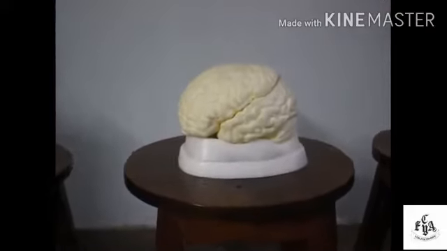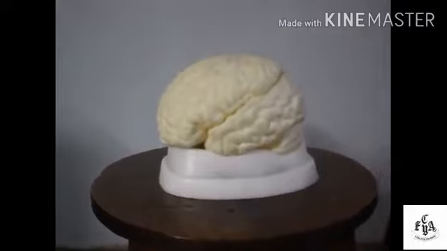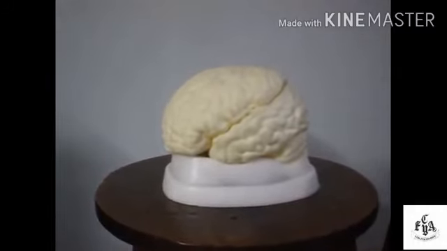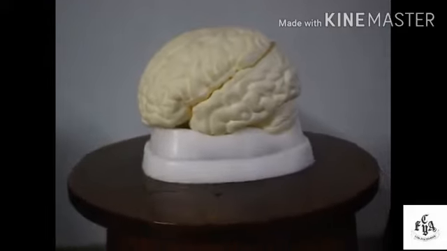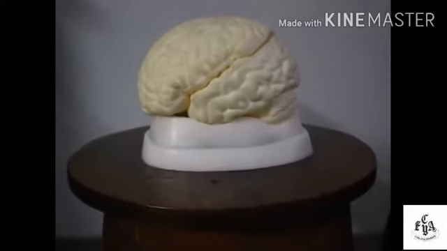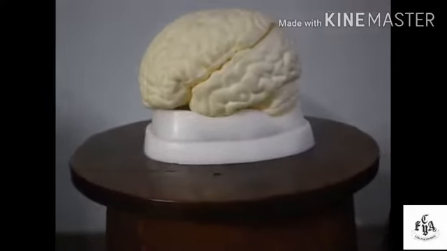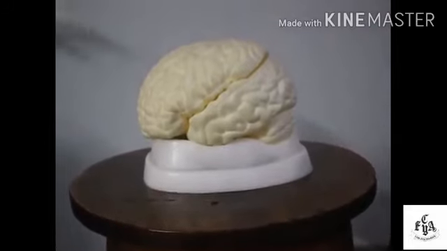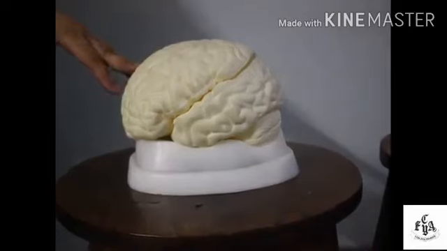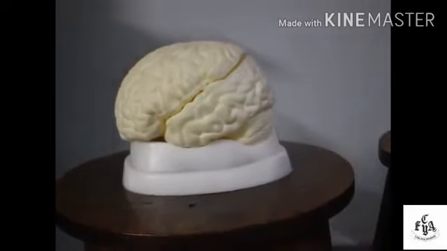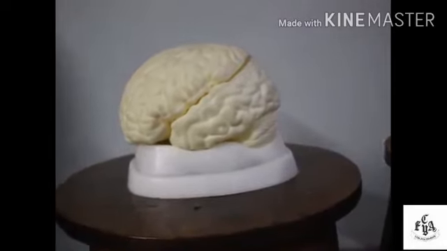Millions of nerve cells. And different types of messages are carried along to the different body organs with the help of the network of nerve cells inside the brain. Okay, the base of the brain extends into the spinal cord. Spinal cord, which is at the back of the human body.